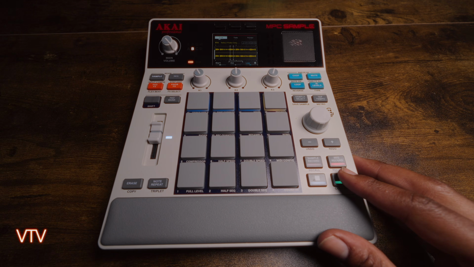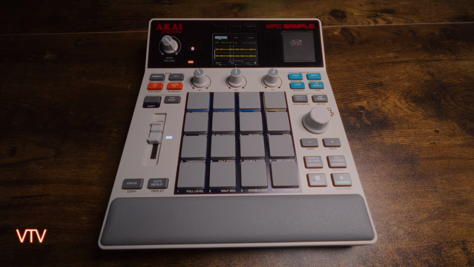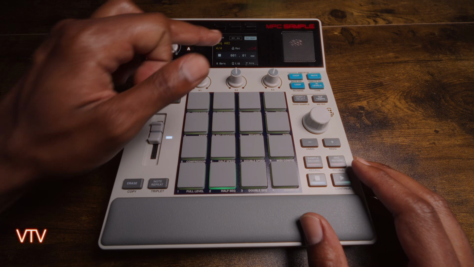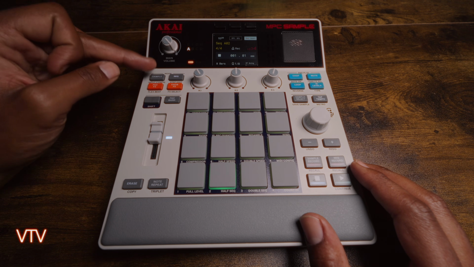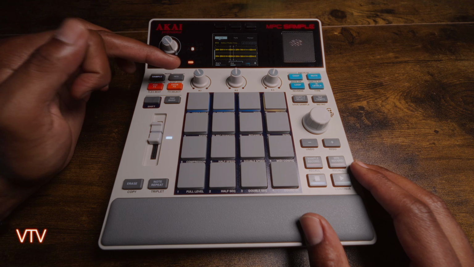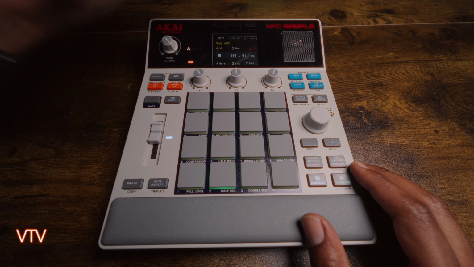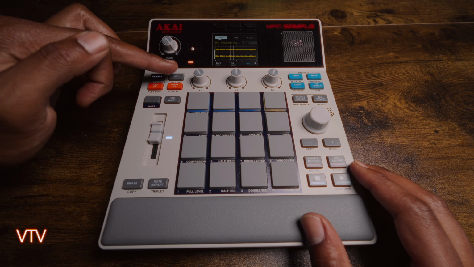Well, let's record this chop first. 1, 2, 3, wait. Record quantize is on. Notice, I was ready, but we're gonna hit sequence mode. We're gonna turn that off because we might want that groove.